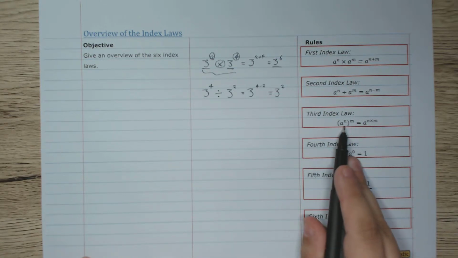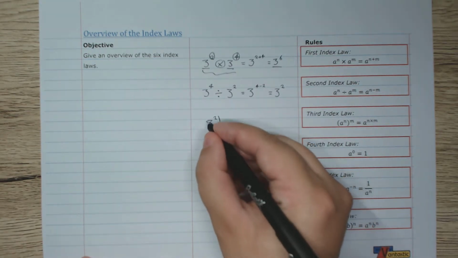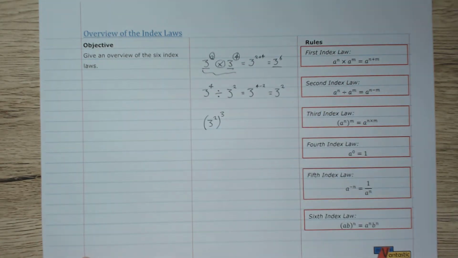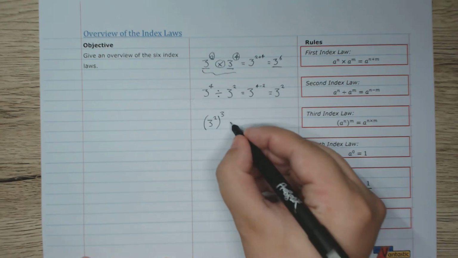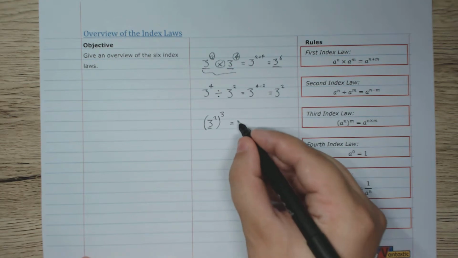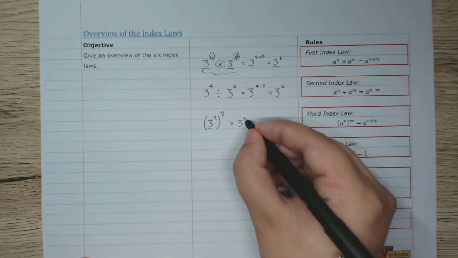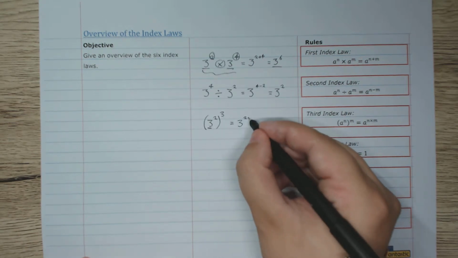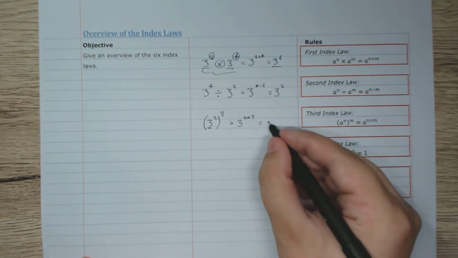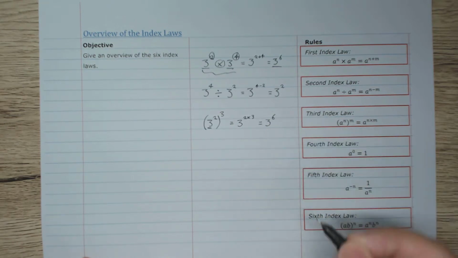The third index law applies when we take an index number and then we power that again. In this case, we are going to multiply the two indices. So we take the inside base, 3, and then we multiply its index by the overall index. We keep the base, 3, 2 times 3, or 2 times 3 is 6, so to the power of 6.